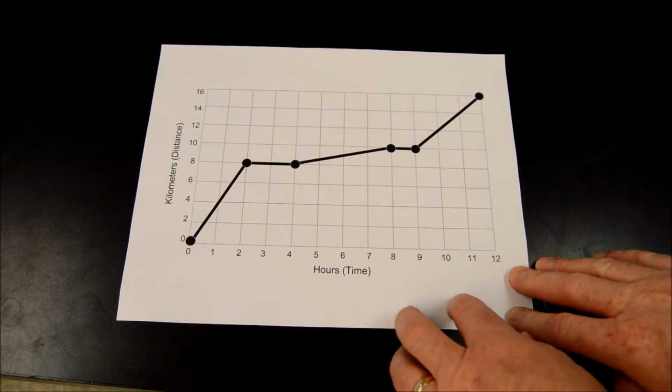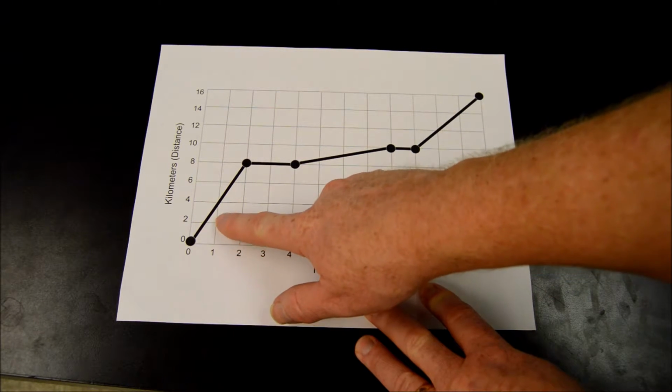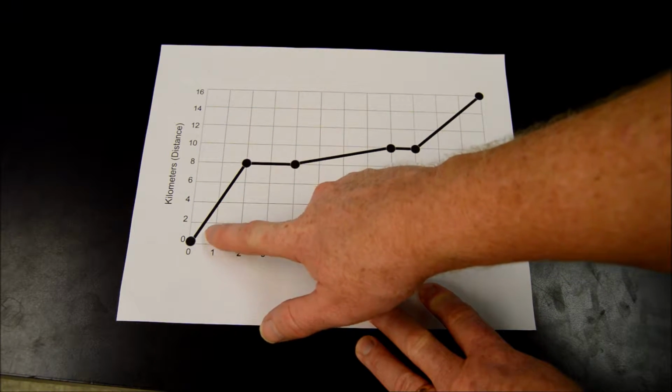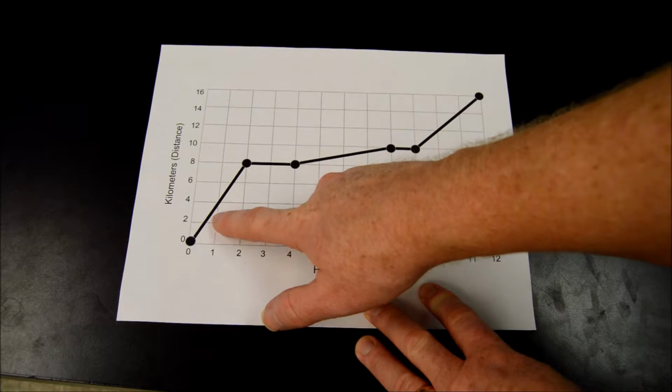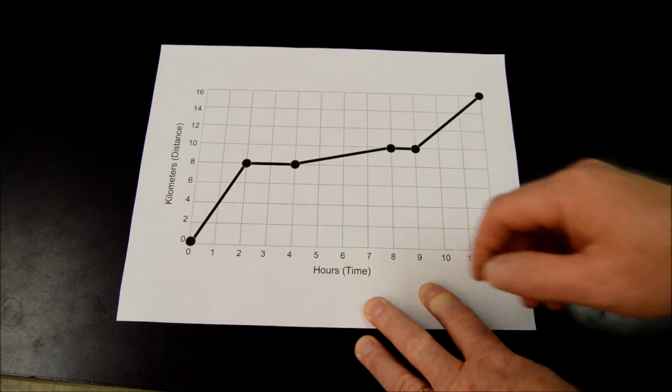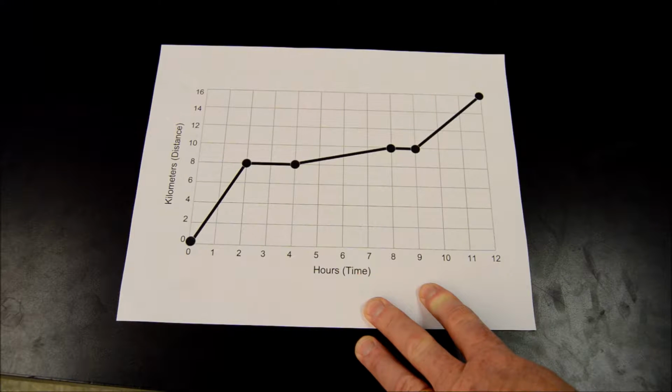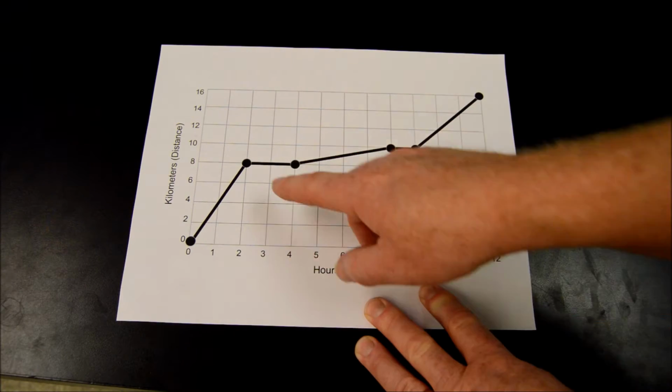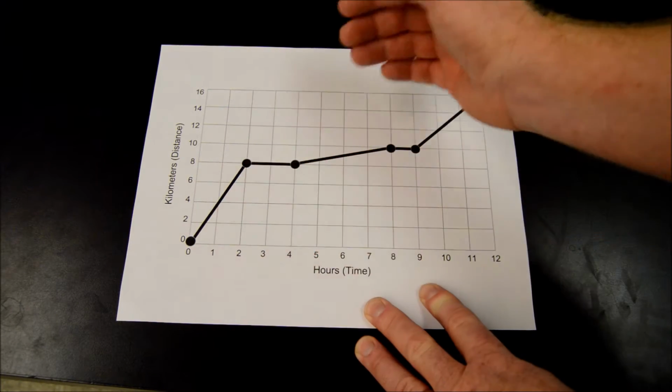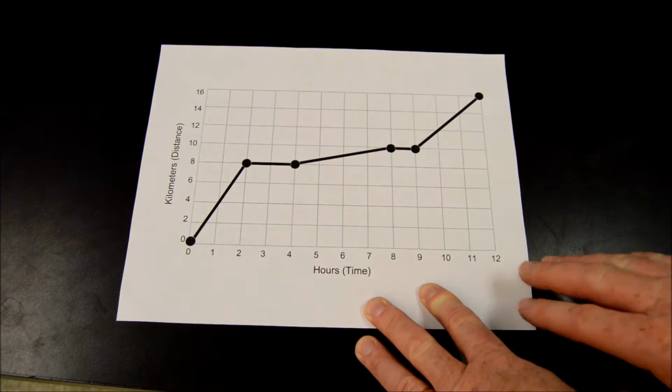Okay, for example, the first segment of this graph is very steep. When you see a very steep segment of a graph, that tells you that the motion is very fast, okay? And you can think about it like if you rolled a marble down it. If you rolled a marble down this slope, it would be very fast. It would go down fast, okay?